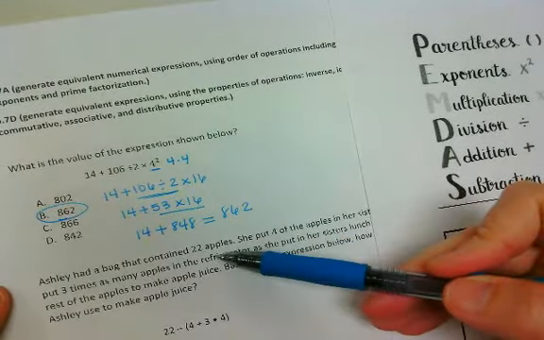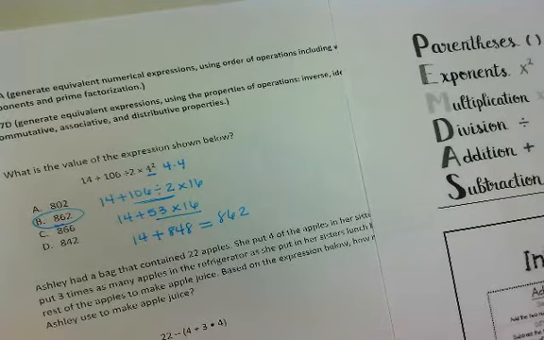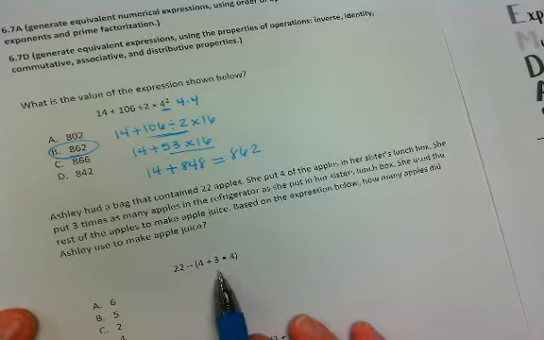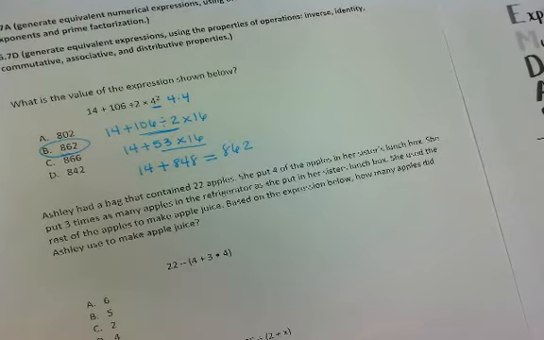Do you see how I did this step by step? I know it's a little bit more work, but it makes it easier for you to see, okay? Let's look at the next one. It looks like it's another PEMDAS because we have parentheses and multiply and all this added together. I mean, it's order of operations, okay?